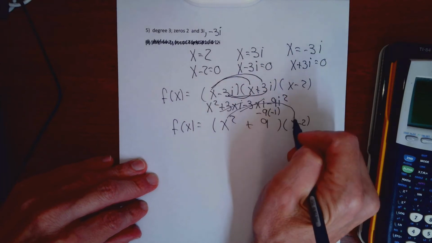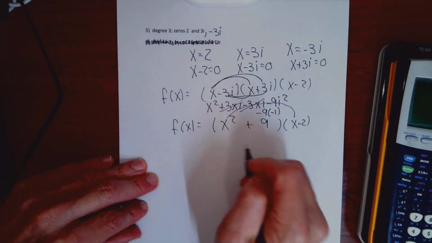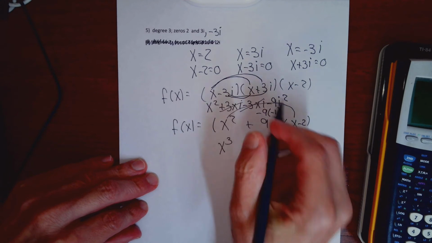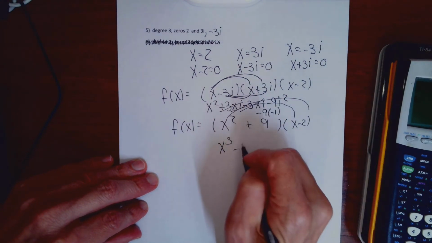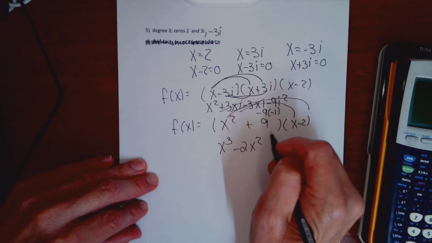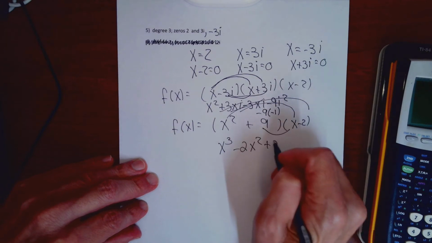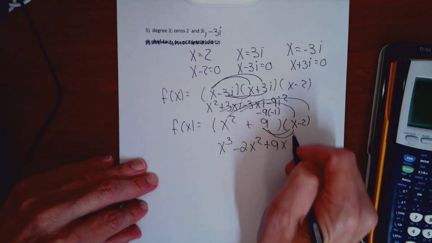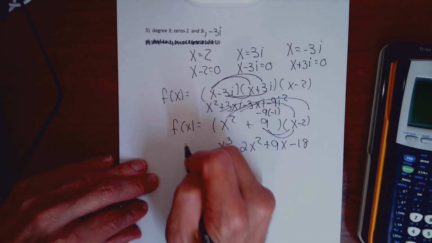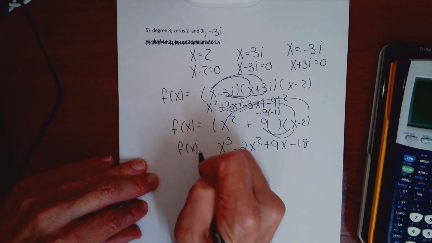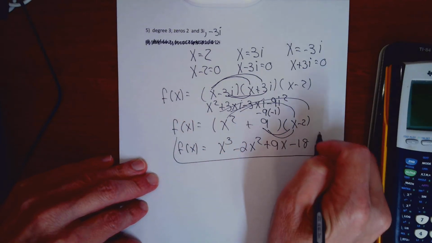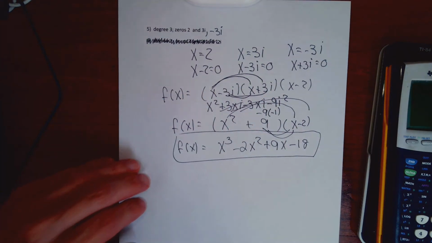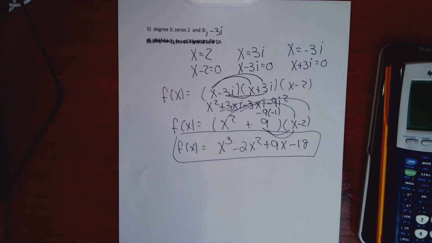I'm going to go x times x squared and get x cubed. Do x squared times minus 2 and get minus 2x squared. 9 times x and get positive 9x. 9 times minus 2 and get minus 18. I claim that this function, f of x equals x cubed minus 2x squared plus 9x minus 18, is the function that will have the 3 desired zeros.